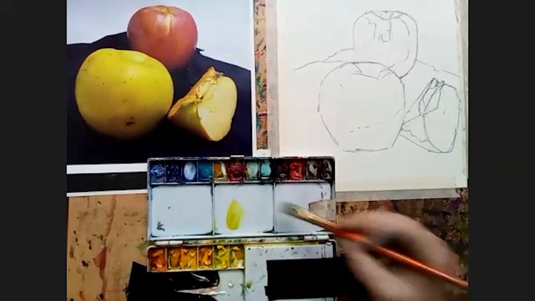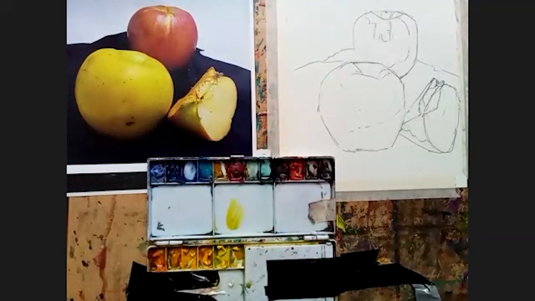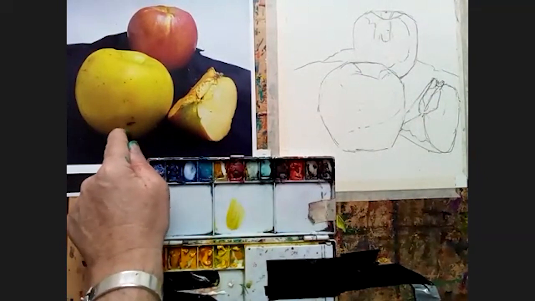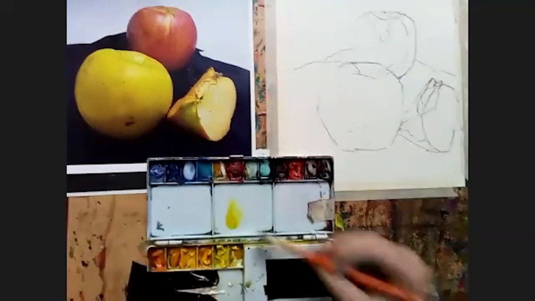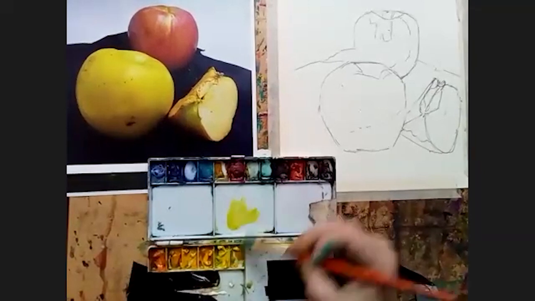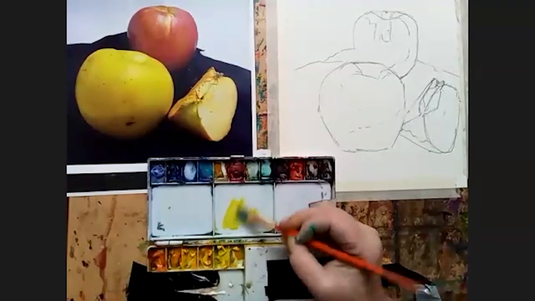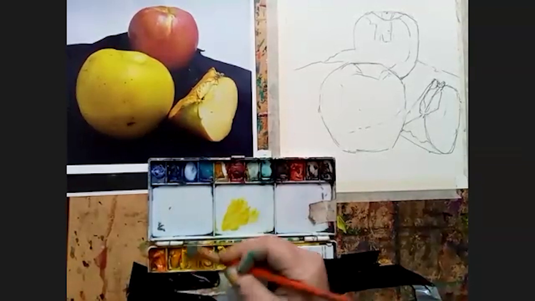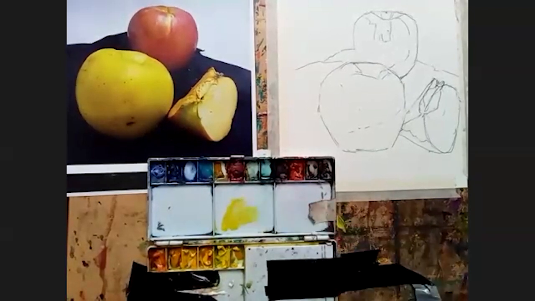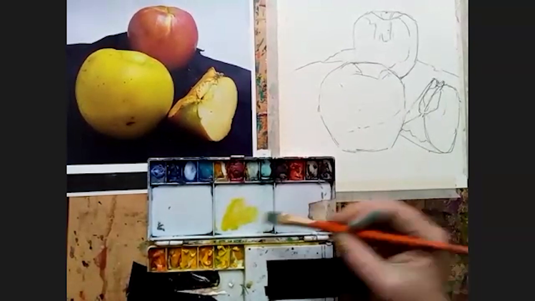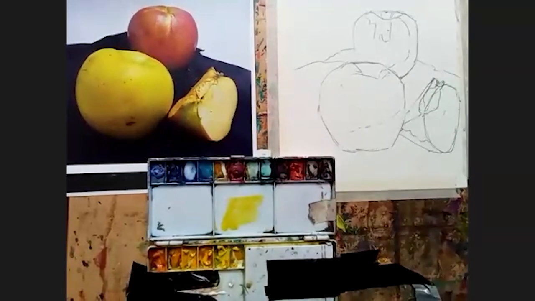So we're going to work with the shadows first, right down here, down in here. And here's yellow. I'm just grabbing yellow and mixing it together, not really thinking about which yellow. And what is the complement for yellow? Red. Nope.